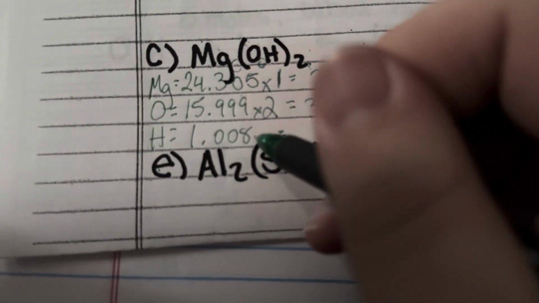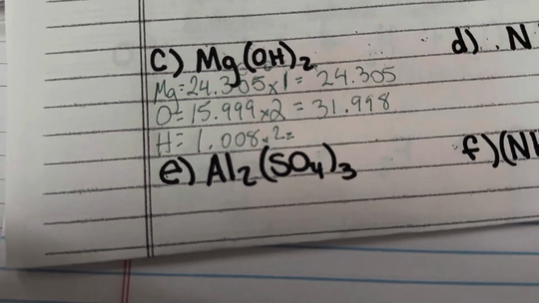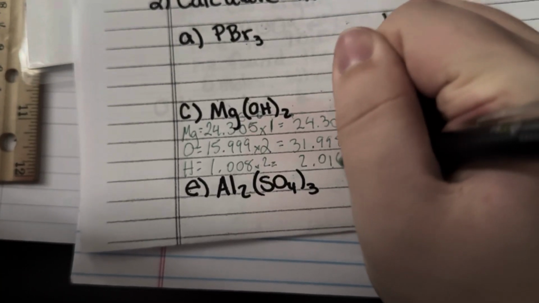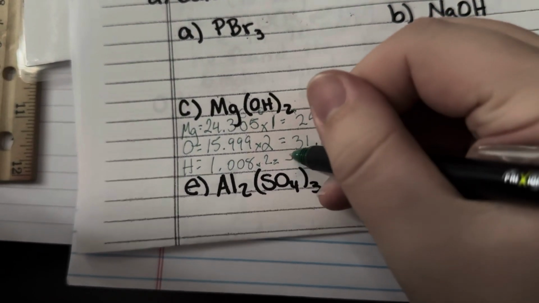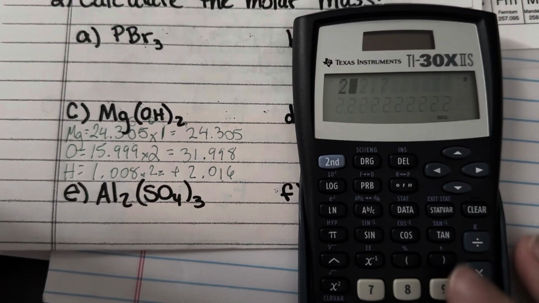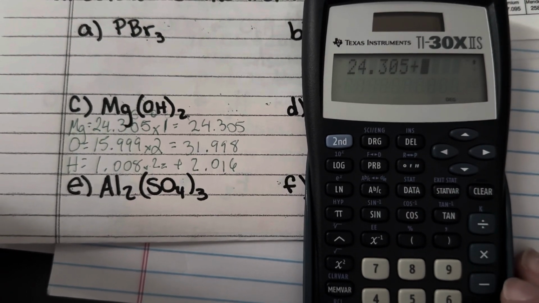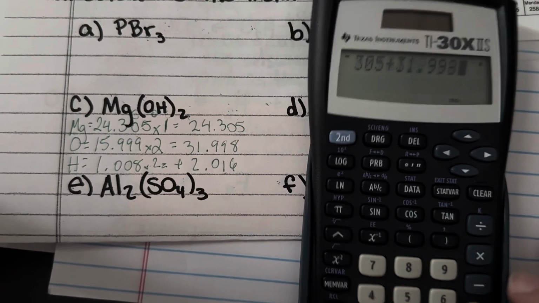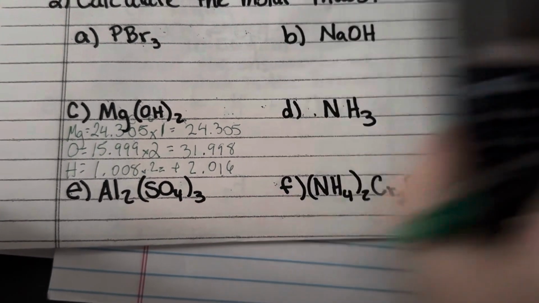And the hydrogen is going to be times 2 again, because there's 1 in there, and then 2 of them. All right, and that becomes 2.016. And then, once you have all these totals, I'm going to add them. So we end up with 24.305 plus 31.998 plus 2.016, which is 58.319.